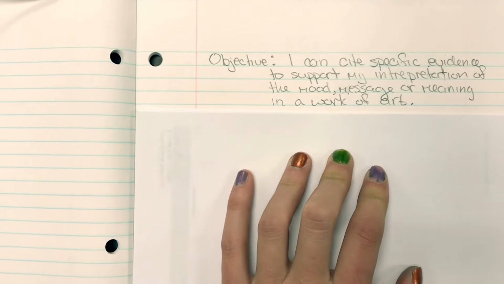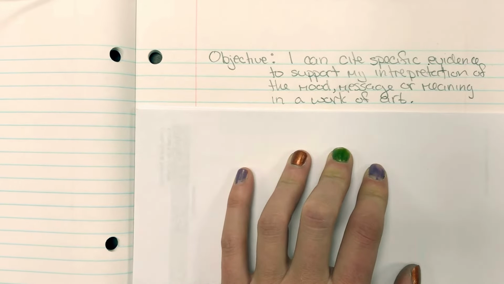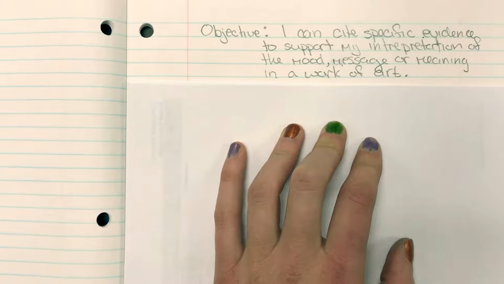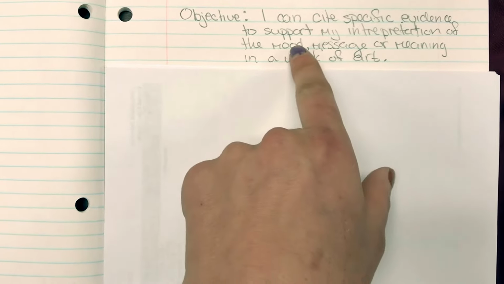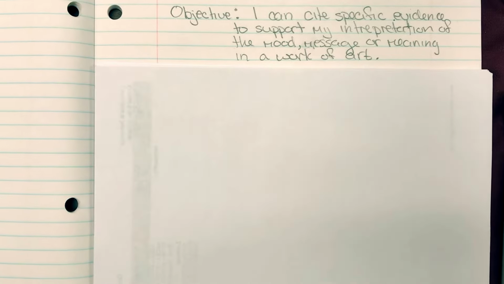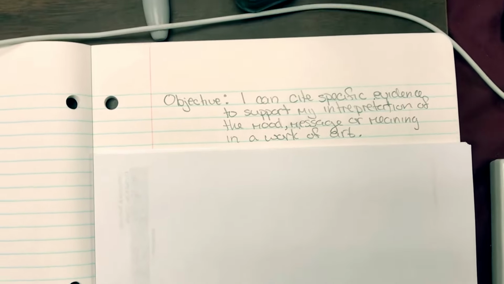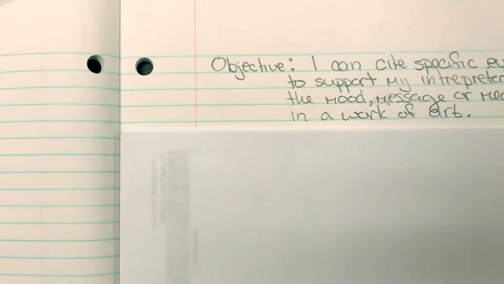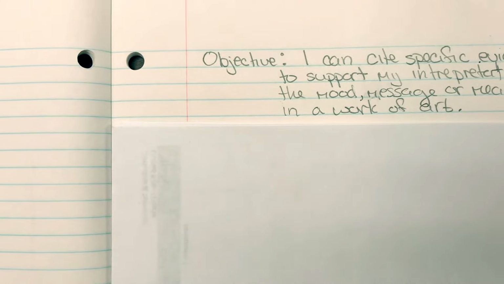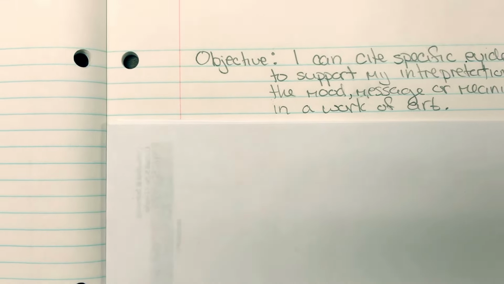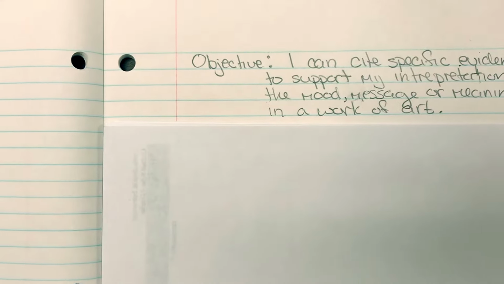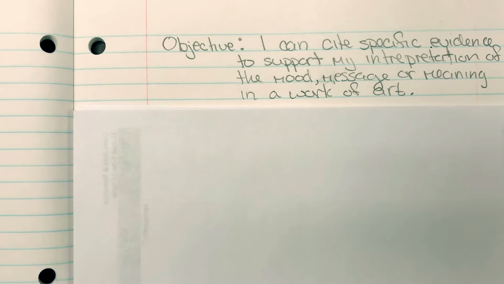Hi friends. We're gonna add another standard to work on in art. It's citing specific evidence to support your interpretation of the mood, message, or meaning in a work of art. So for your final photography project, which is still a few days away, so don't stress, you're going to be taking a picture that tells a story, and you're also going to be using a balanced composition. So we've got both of those.